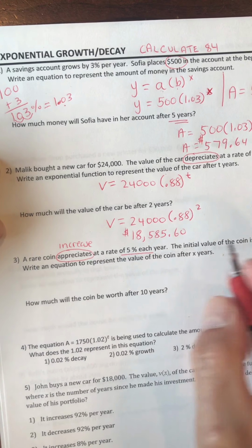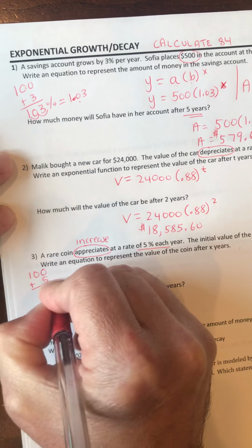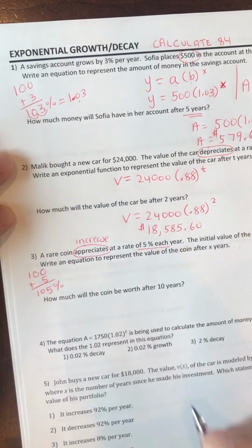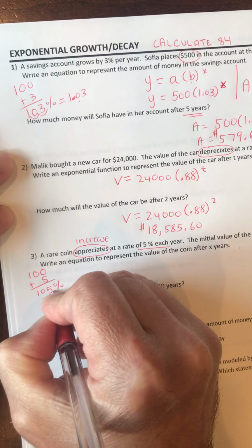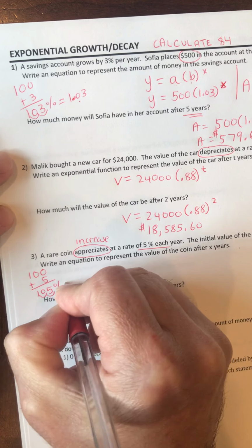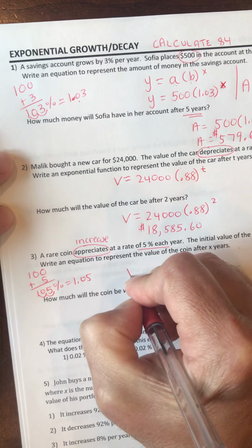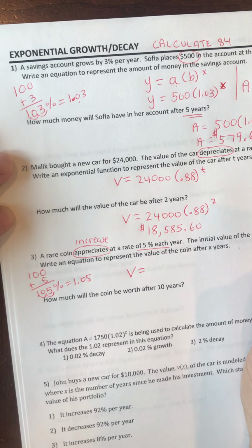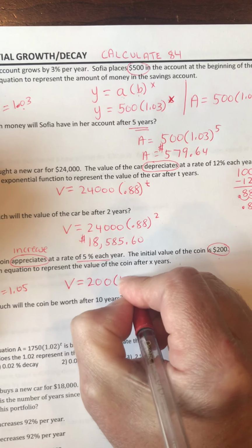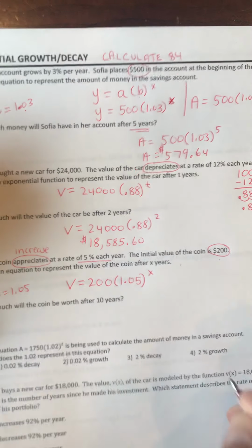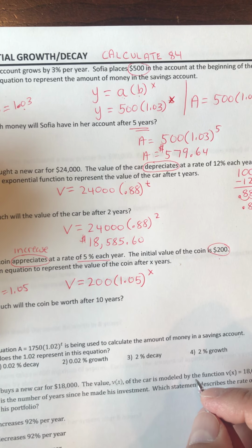Again, we always start at 100%. It's going to increase, so we're going to add. It's going to come out to 105%. That's our multiplier. That's our rate. But we have to do that in decimal form. So we're going to move our decimal 2 places to the left. So 1.05. Our value, V, is going to equal the original amount, 200, times our rate, 1.05. And the time is your exponent. So that's your equation.